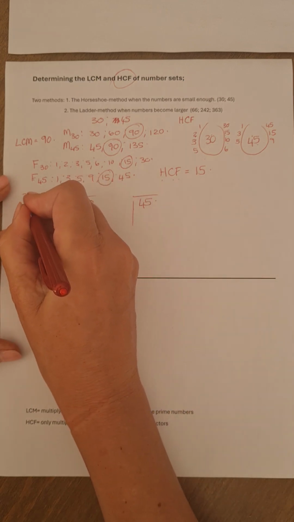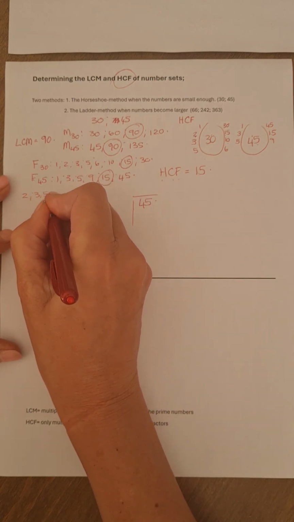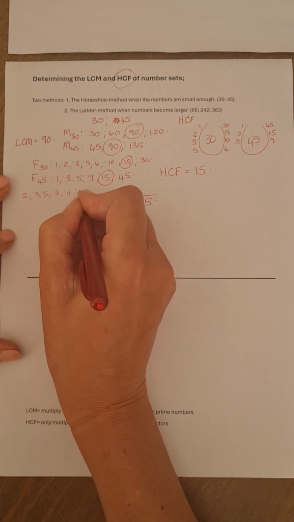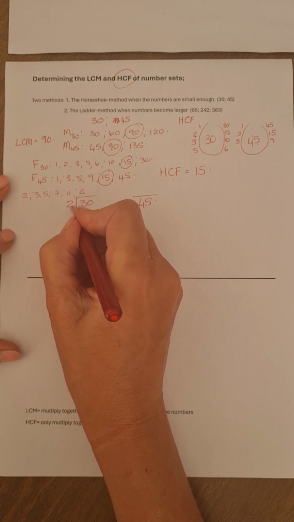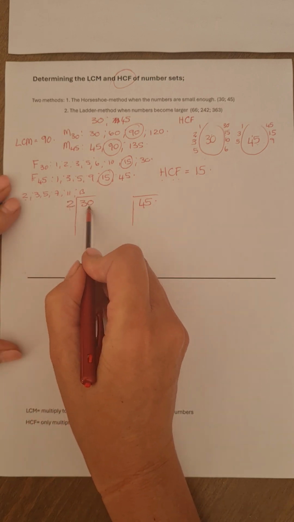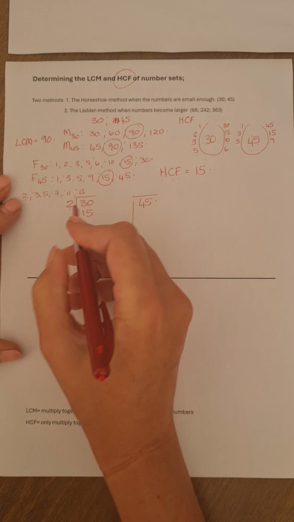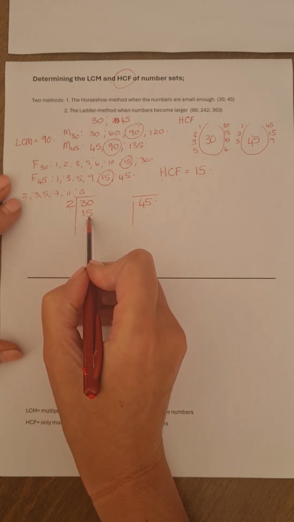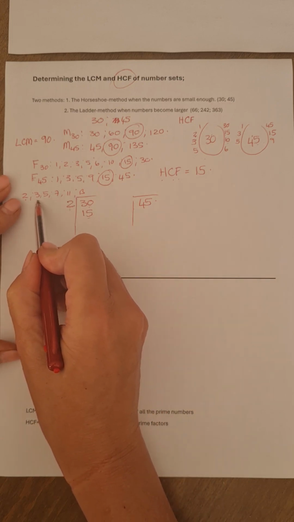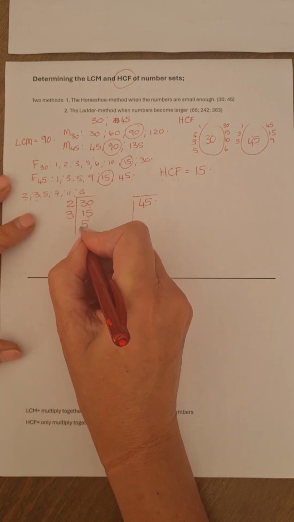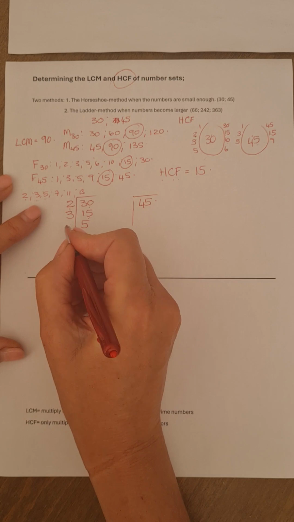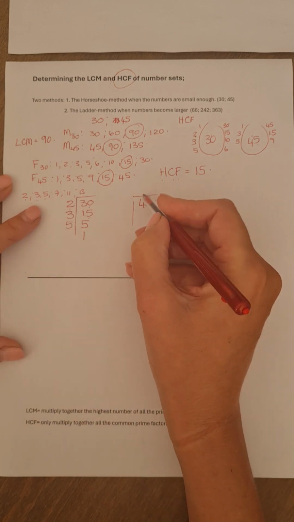So my prime factors are 2, 3, 5, 7, 11, 13. Okay, so I start with 2, always with the smallest prime number. 2 goes into 30, 15 times. 2 cannot go into 15 because it's going to leave a remainder. So I move on to my next prime number, which is 3. 3 goes into 15 5 times. Now I move on to the 5. 5 into 5 once. Okay, that was nice.